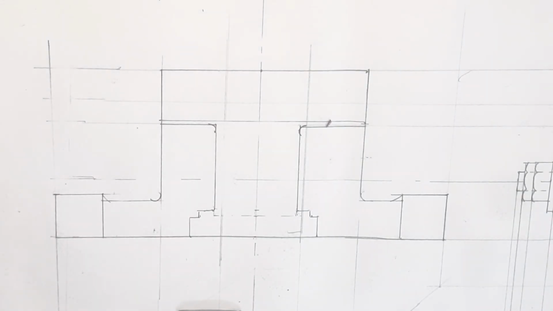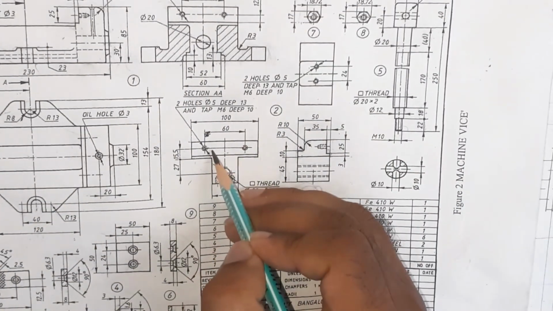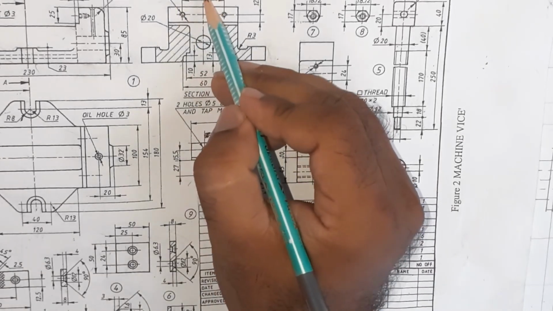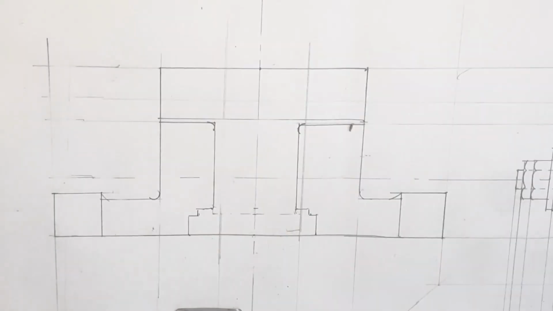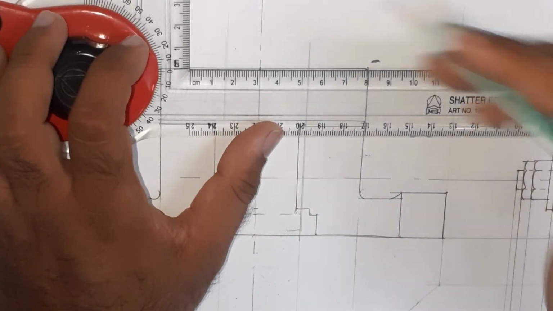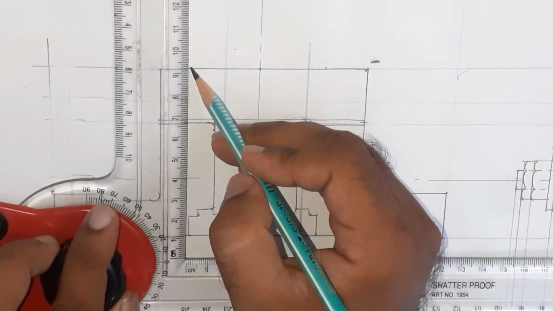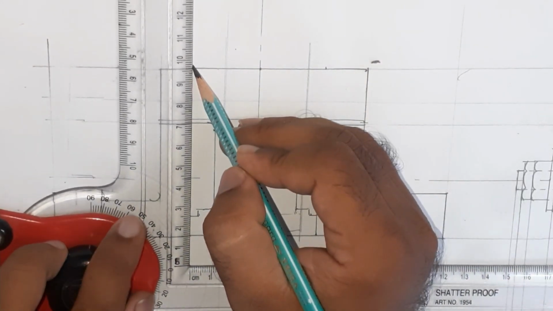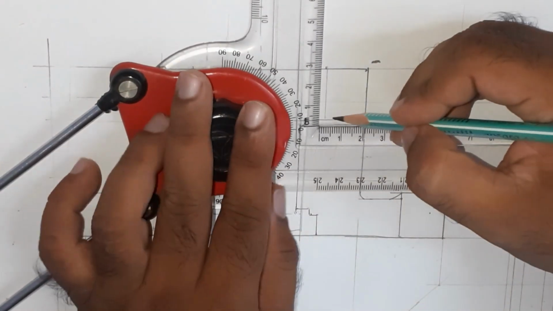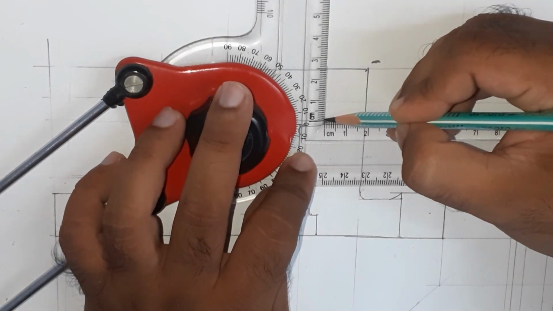So next one is we have to draw these two holes, okay. So two holes are at a distance of 60 and they are of 5 mm diameter. So here let's draw 60 means we will mark 30 and 30 mm, okay. So here we will draw the line and here also we will draw the line. Next from here we will draw a distance of 12.5 mm.